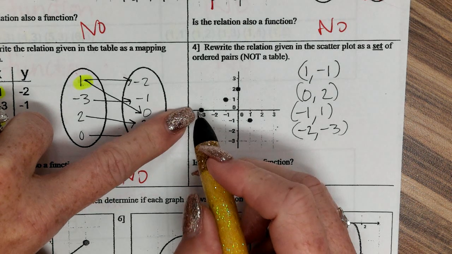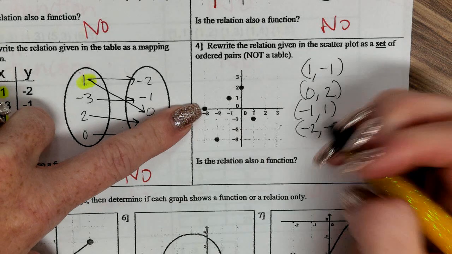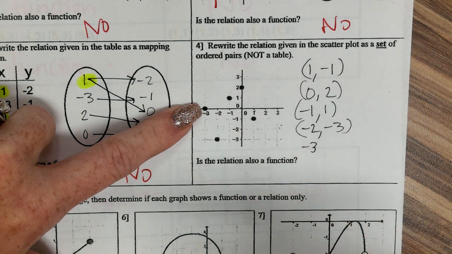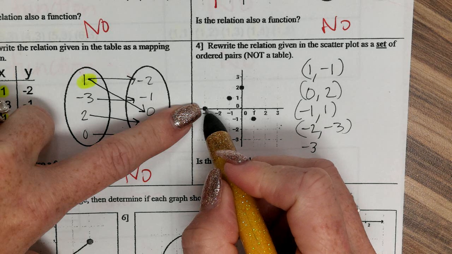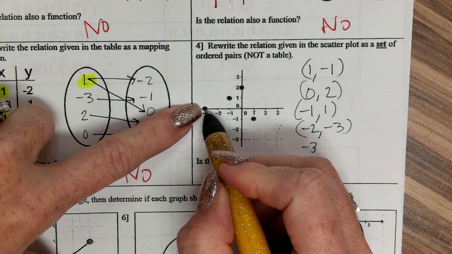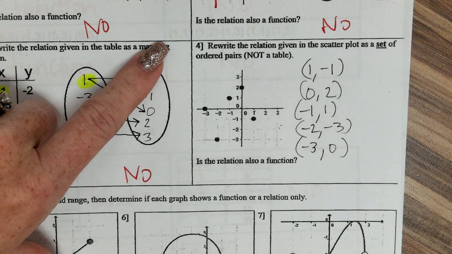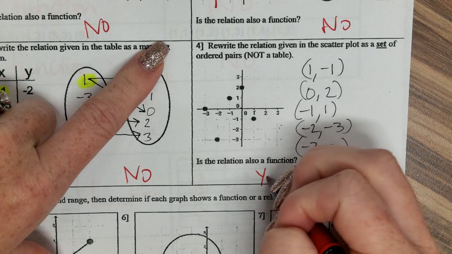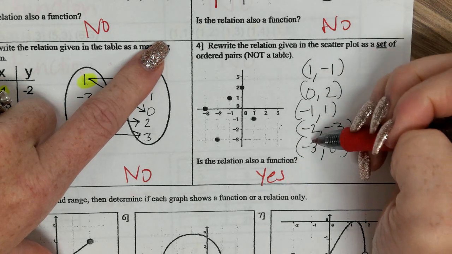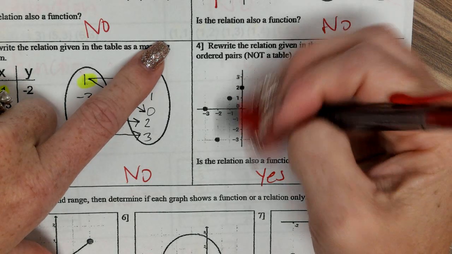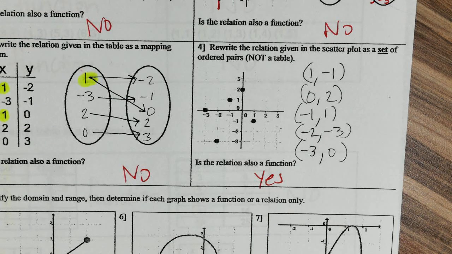And this last one, on the x-axis, I'm where? Guys, on the x-axis, I'm where? -3. On the y-axis, I'm at 0. Is this a function? Why? Because none of these x's repeat, and if I do a vertical line test, it only touches one time.